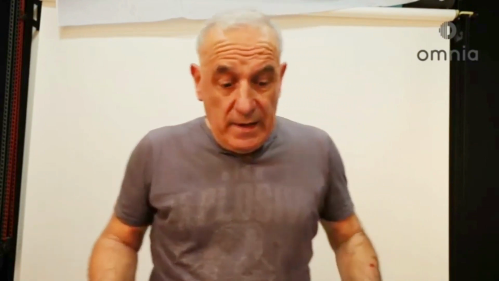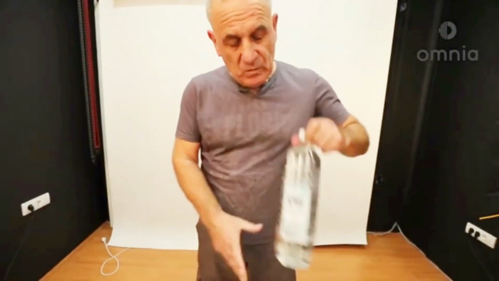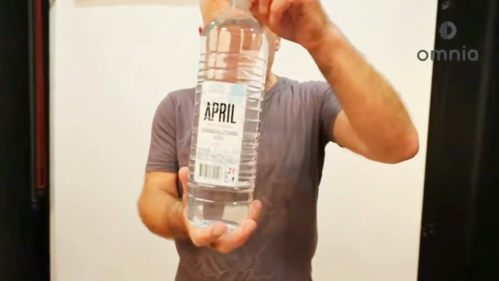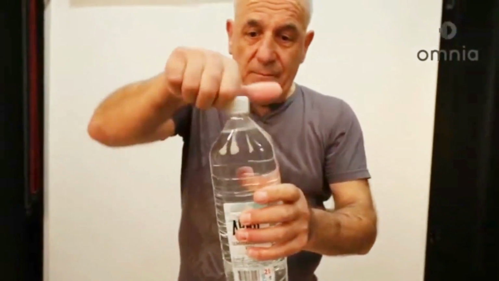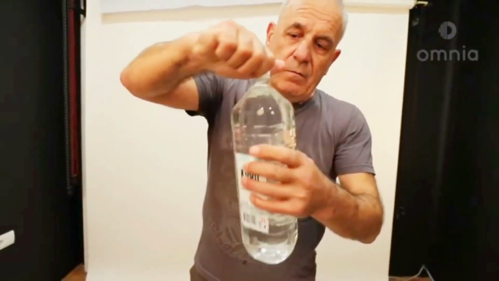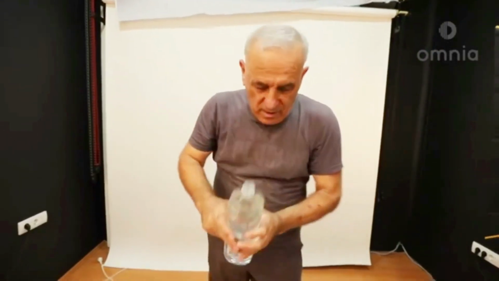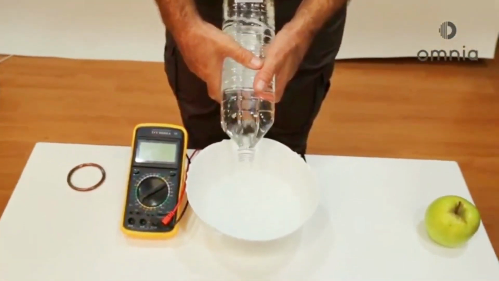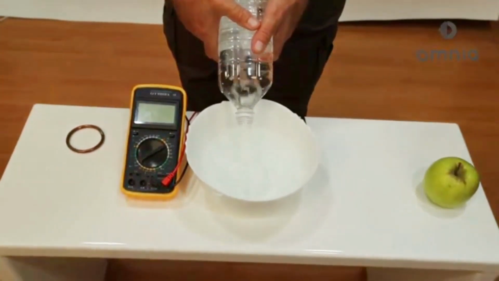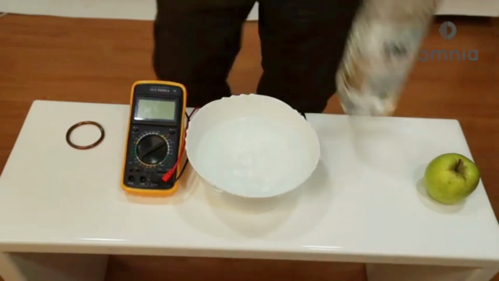So I brought here one empty vessel, nothing in, and then I brought demineralized water, bought somewhere in the store. I will open it now for the first time. You see, opening. And I will put water into this vessel. Okay, isn't it?